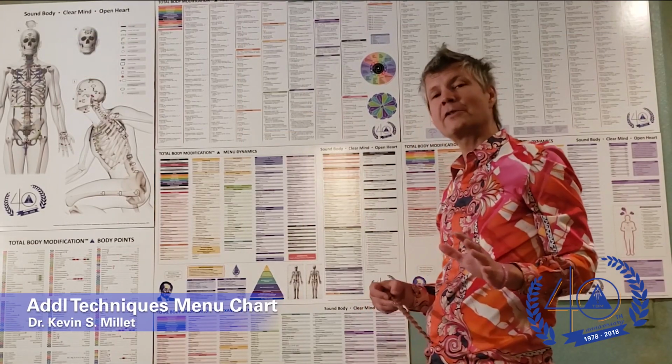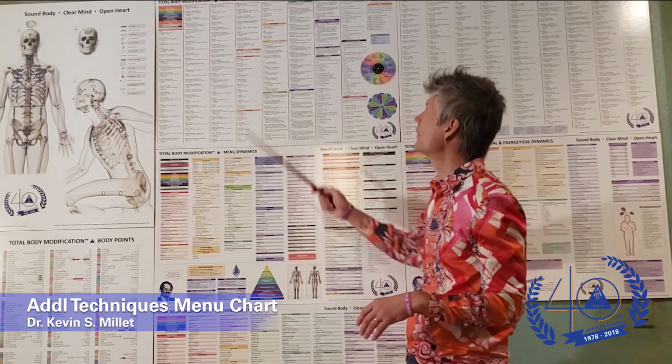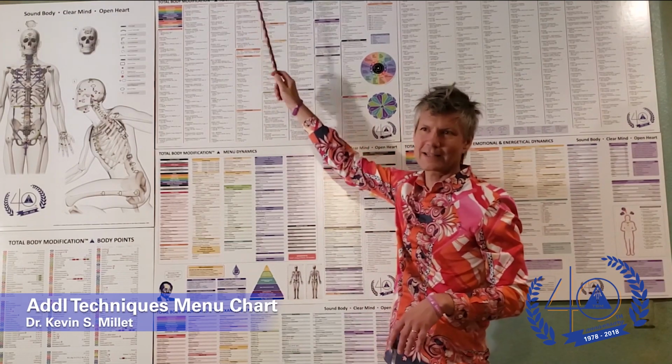Okay, I'm going to now spend a little bit of time talking about the additional techniques chart.